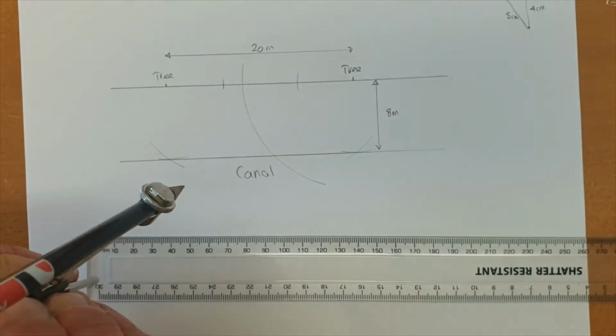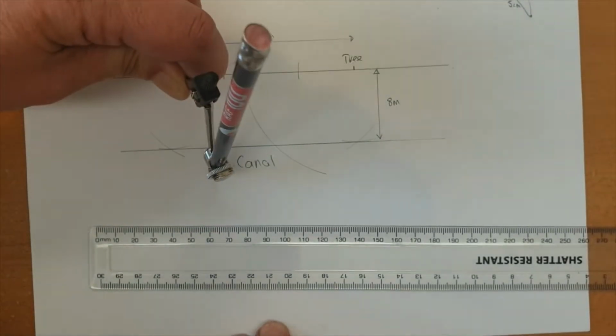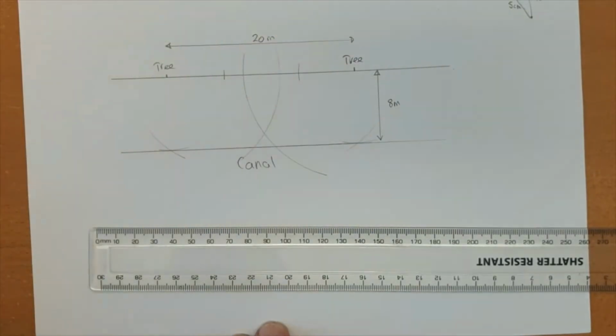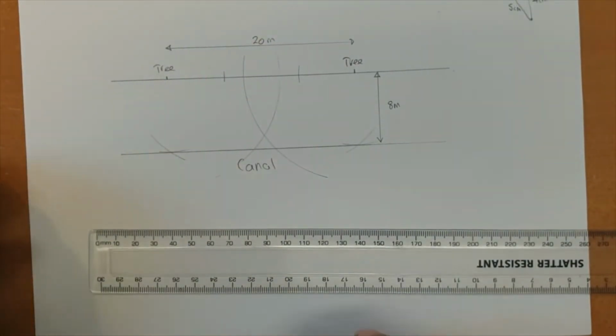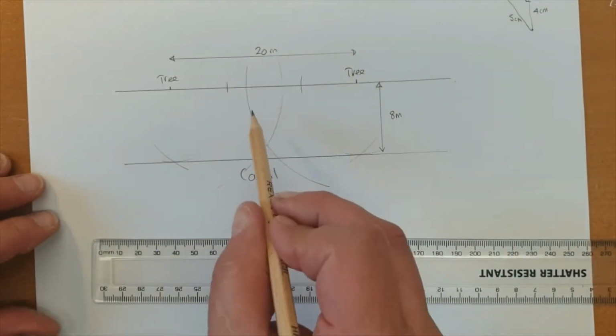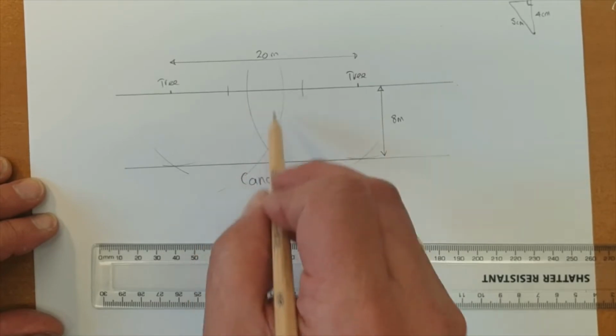So I'm just going to draw an arc from that tree. And then I'm going to do the same from this tree. There we are. So I've now got my 2 arcs. And I know that my bench can only be in here. It's got to be, sorry, my bench has to be in here somewhere.